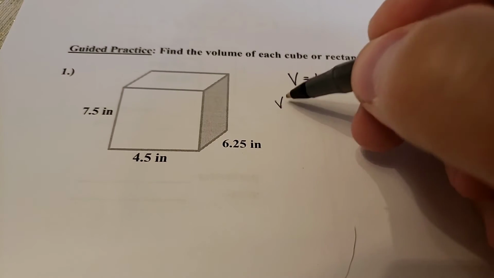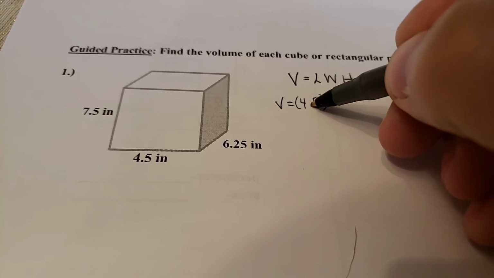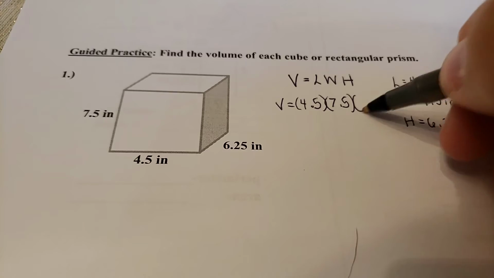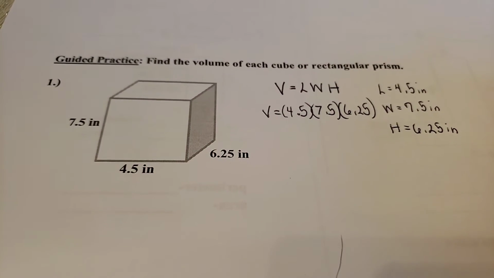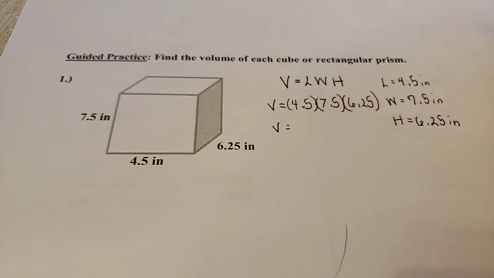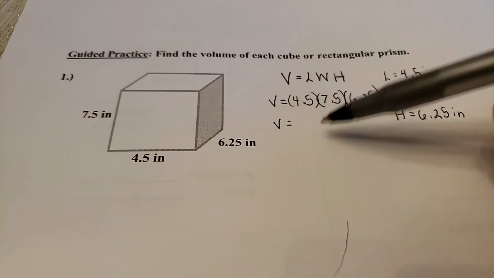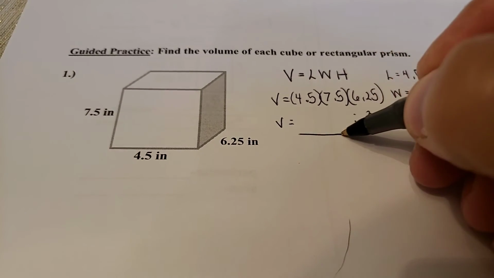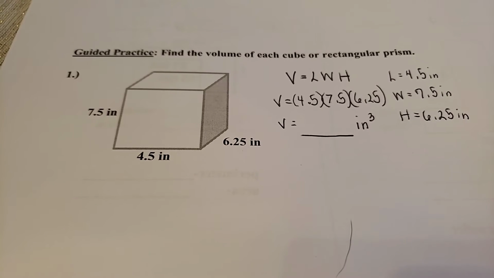Go for it. Volume equals, let's see, my length was 4.5. My width is 7.5. And my height is 6 25/100. Grab your calculators. I actually don't have my calculator handy right now. So instead of me taking up 5 minutes and multiplying these 3 decimals together, you would multiply all 3 of these together, but your label would be inches cubed. Matter of fact, if you could, multiply those 3 for me and throw that right into your workbook.